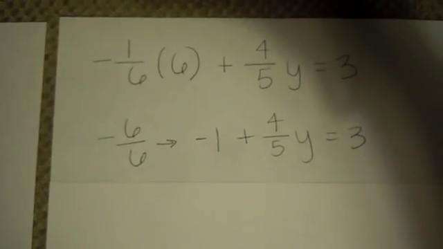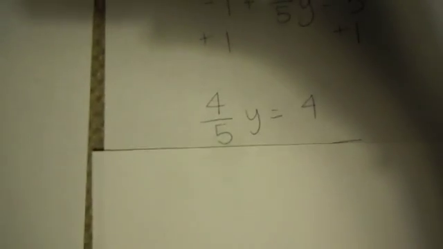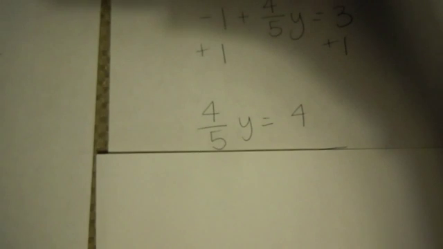Negative 1 plus 4 over 5y equals 3, add 1 to both sides. There we go. And I get 4 over 5y equals 4, and now I got to get the y by itself. So I divide by 4 over 5 on both sides, and the answer is y equals 5.